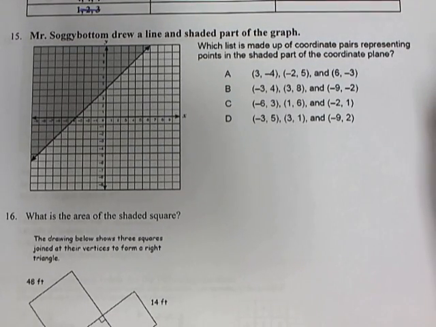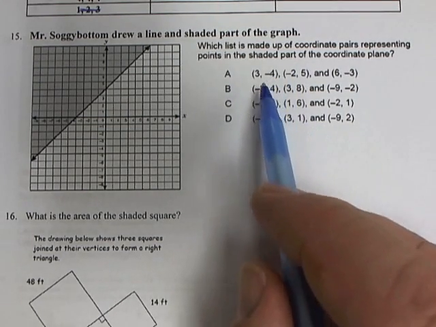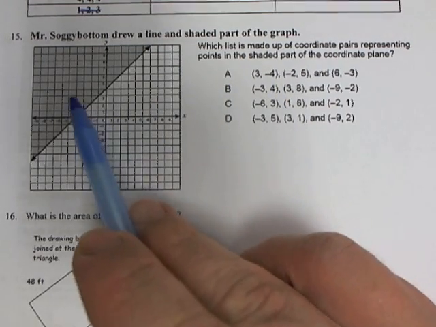Number 15. Mr. Soggybottom drew a line and shaded part of the graph. Which list is made up of coordinate pairs representing points in the shaded part of the coordinate plane? So all we're going to do is look at the answer choices and plot those on the coordinate plane and find the answer choice that has all of its points in the shaded region.